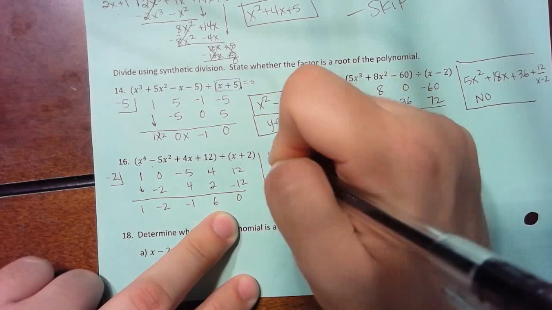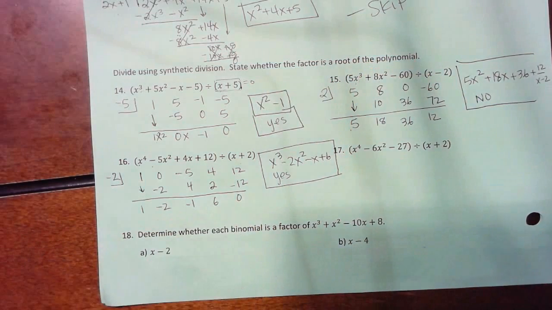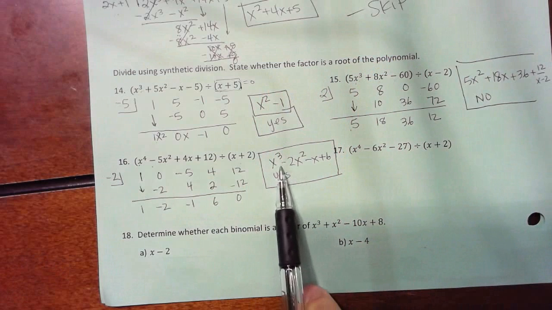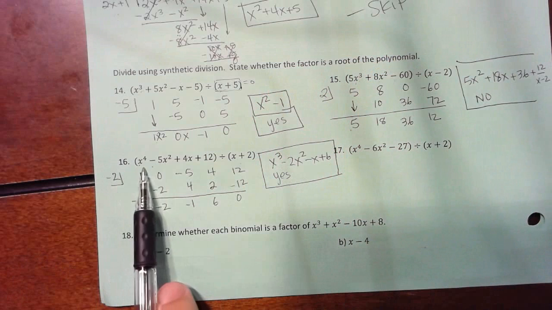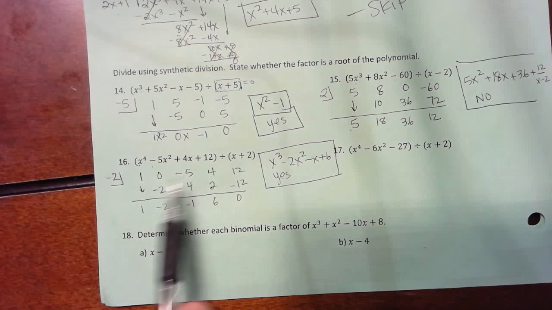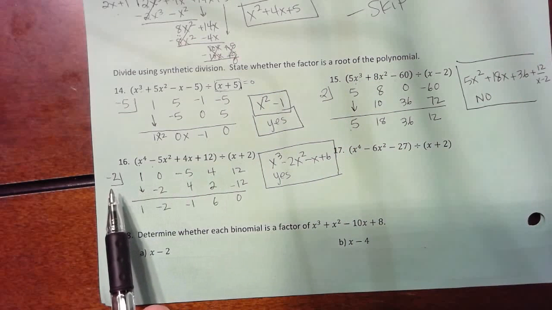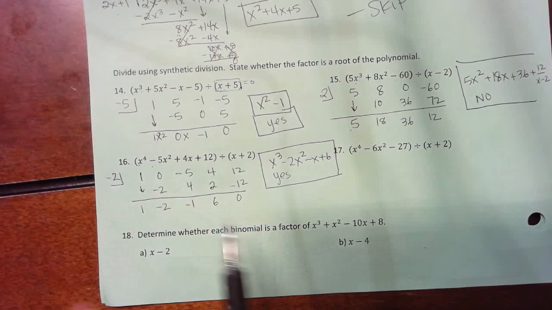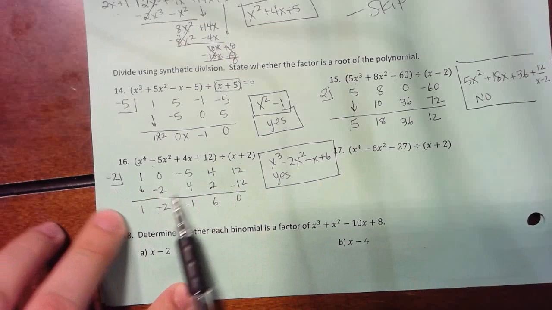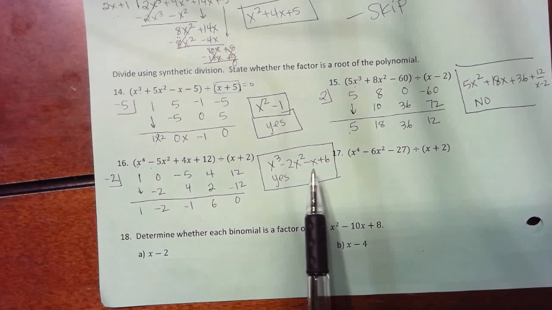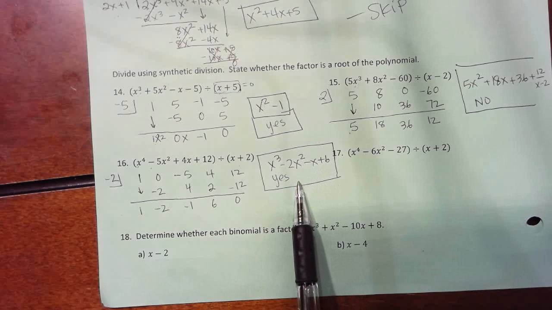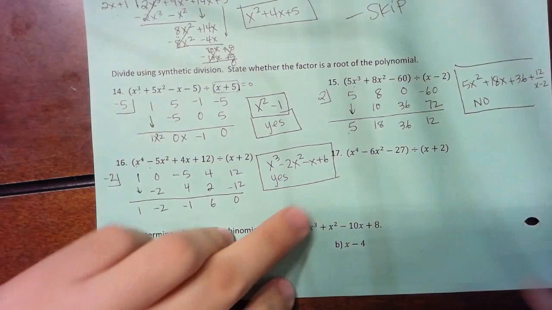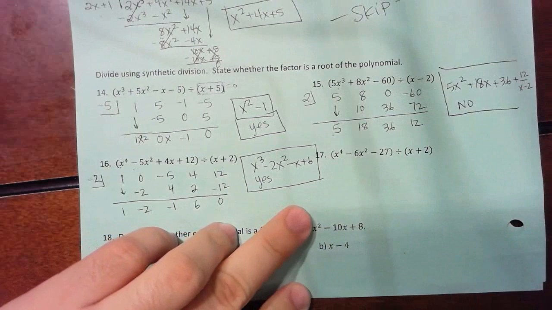The reason we care if it's a factor, it doesn't really make a lot of sense right now, but it's going to make a whole lot of sense in Unit 3. We will be doing this, and we will be finding every single factor. If I gave you this, our goal would be to find every single factor, real or imaginary. That's kind of where we're headed. So we're starting small. Let's just learn how to divide. Let's decide if it's a root or a factor, and then we're going to pump up the action here in just a minute.